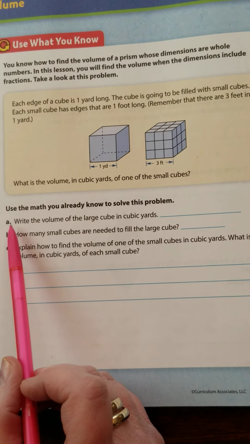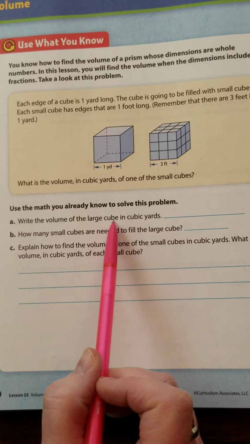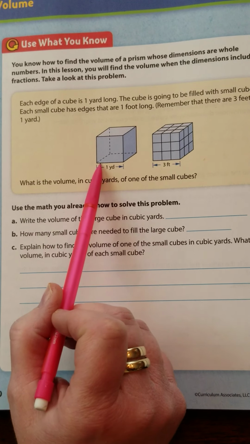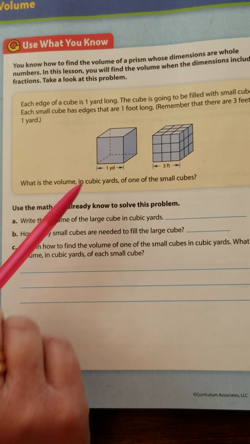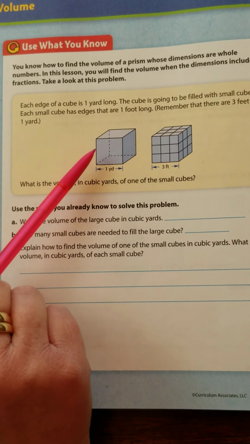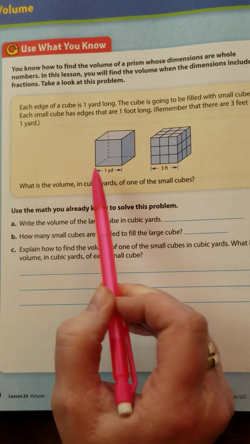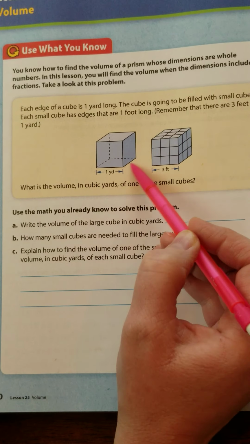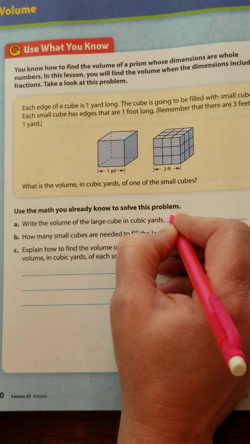So let's go ahead and look at question A. A says, write the volume of the large cube in cubic yards. So when we look at that, what's the volume there? Well, you can easily see that the volume here is 1 cubic yard, because it's going to be a yard this way, a yard this way, and a yard this way. So the answer to A is 1 cubic yard.